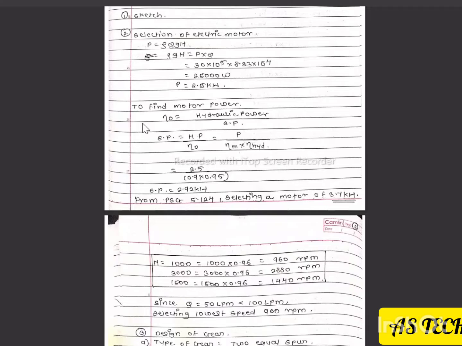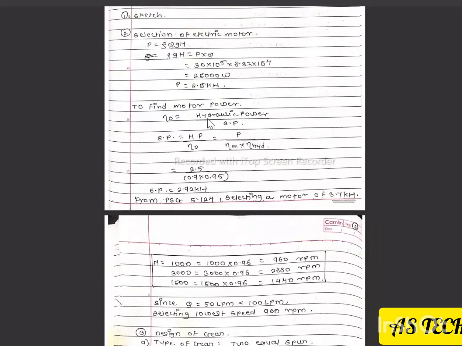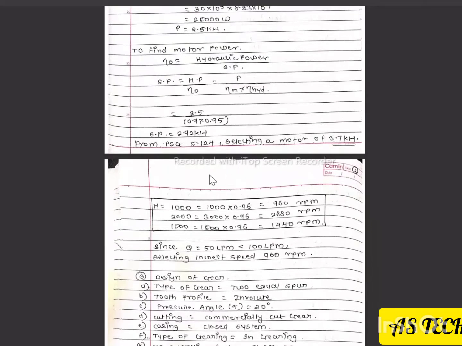Then to find the motor power, the basic formula is shaft power, or motor power, equals basic power upon mechanical efficiency into hydraulic efficiency. Put the value of basic power, that is 2.5, the mechanical efficiency is 0.9 and hydraulic efficiency is 0.95, which are standard values. So we get the value of shaft power or motor power as 2.92 kilowatt.